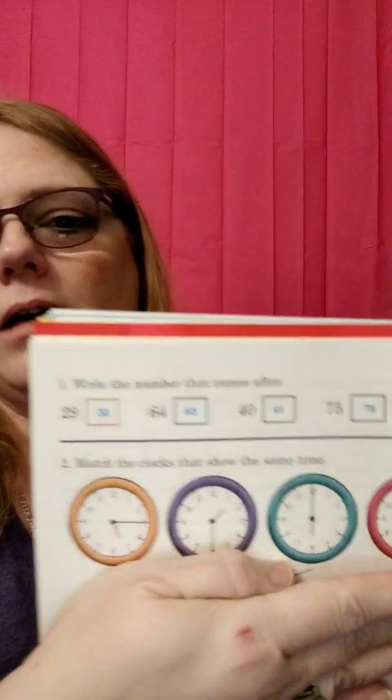Match the clocks that show the same time. The clocks. Match the clocks that show the same time, and match it up to the digital clocks at the bottom. Then you're going to add. Y'all have got that one. At the bottom, you're only going to color 7 helicopters. Color 7 helicopters. Okay?